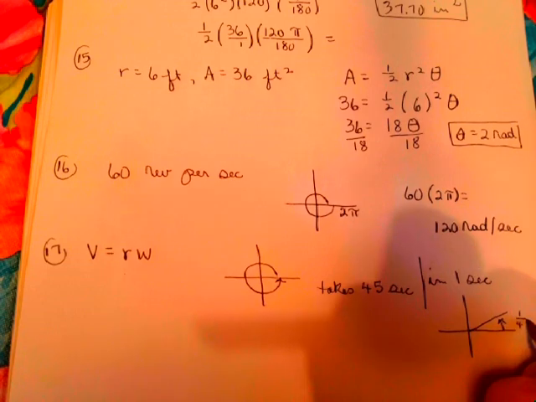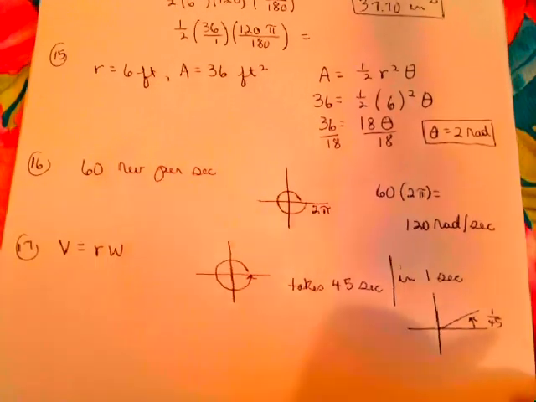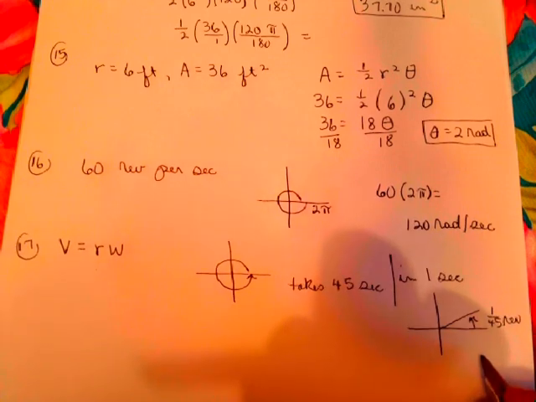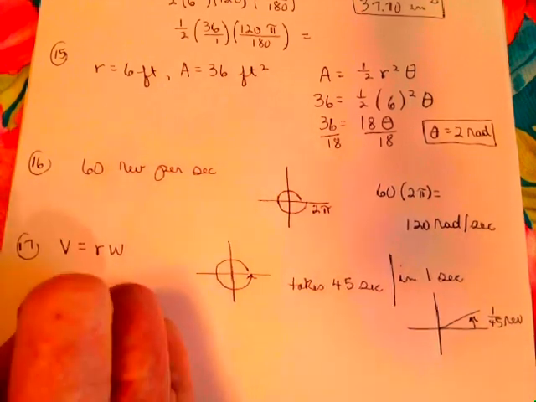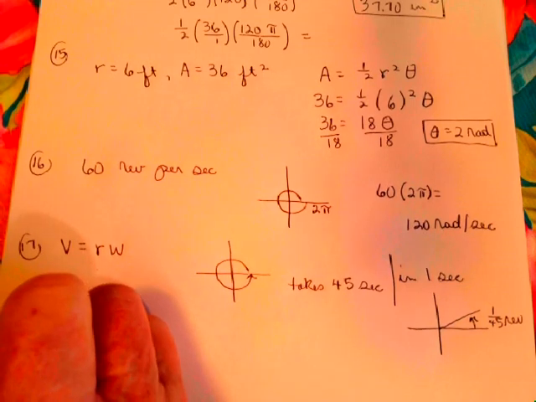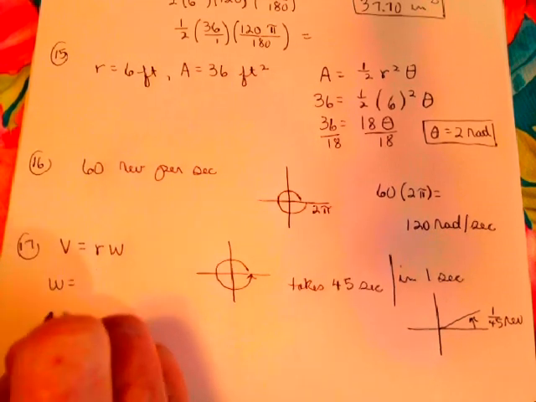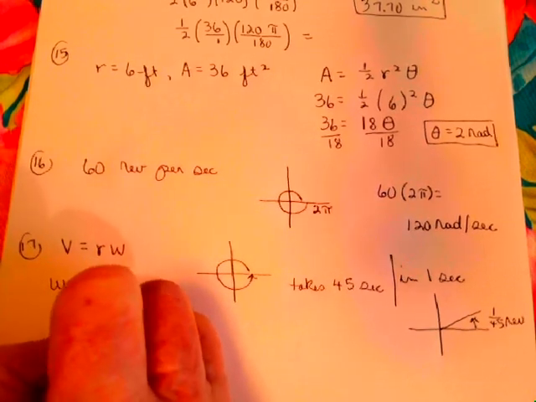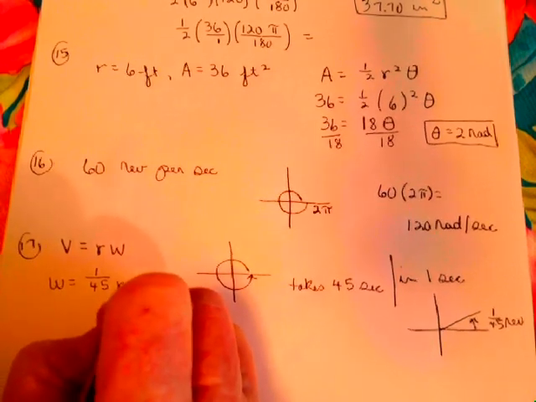One 1/45 of a revolution in 1 second. Substitute what you know in your formula. You know that your angular speed is 1/45 revolution per second.